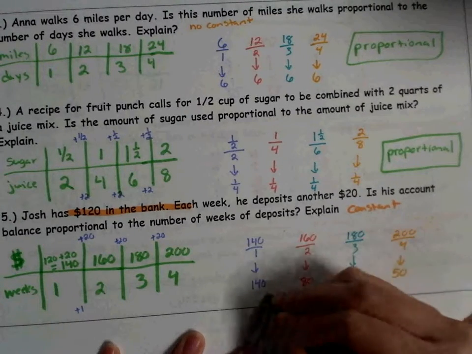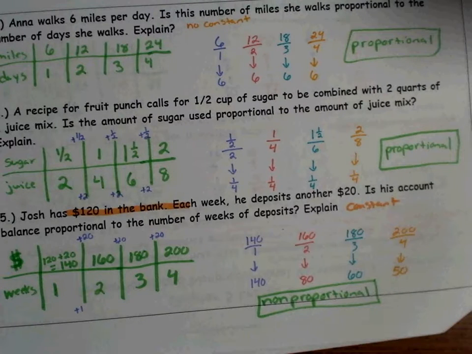When we come back from lunch, you will go ahead and do the last problem on your own. You'll find out who's proportional and who is not. Go ahead and line up for lunch.